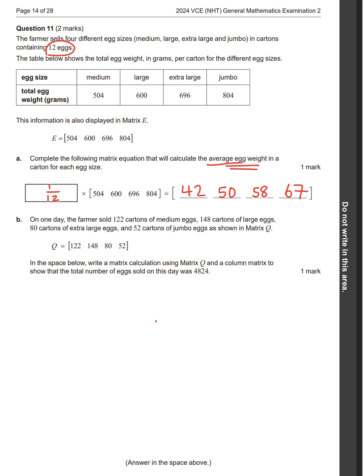So on one day, the farmer sold 122. All right, so that information's there anyway. In the space below, write a matrix calculation. So that means we need the whole calculation using Q and a column matrix to show the total number of eggs sold. Okay, so we want a column matrix, and it's going to end up with a 1 by 1. So Q is a 1 by 4. So we want to multiply it by a 4 by 1 because that'll give us a 1 by 1 as my answer. So Q has to go first.